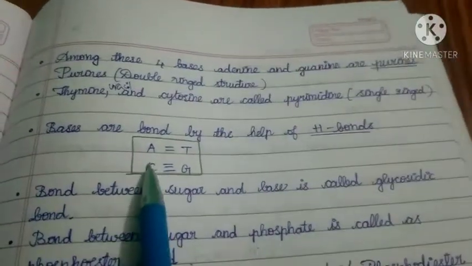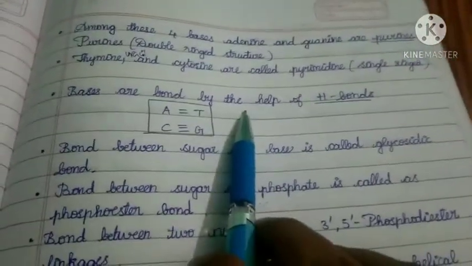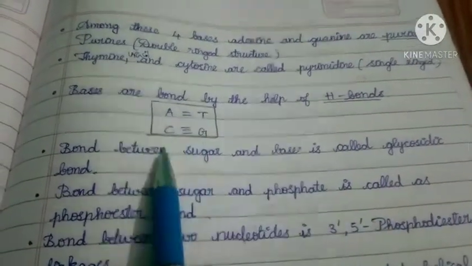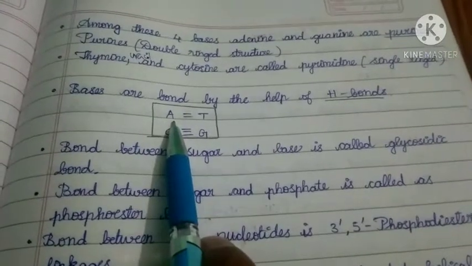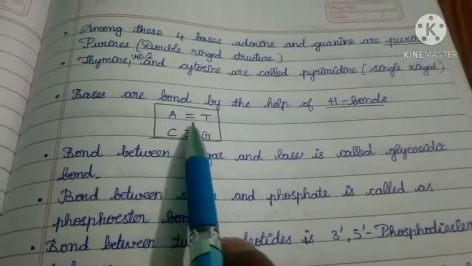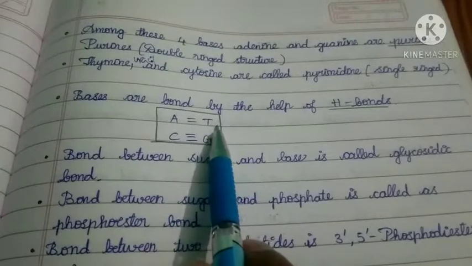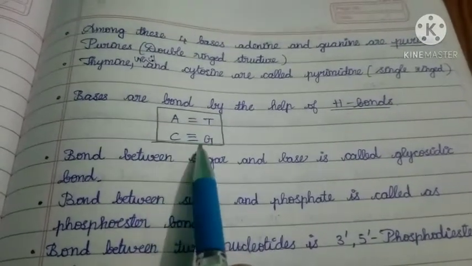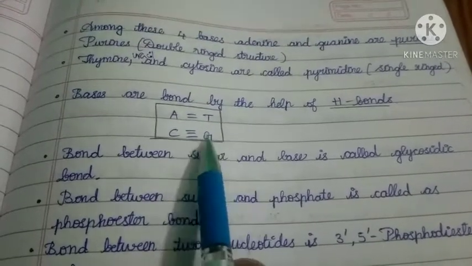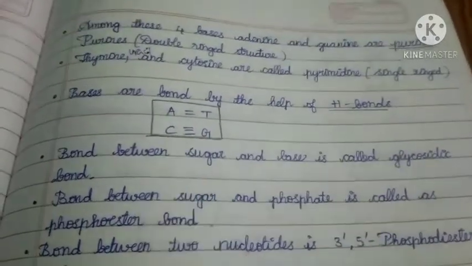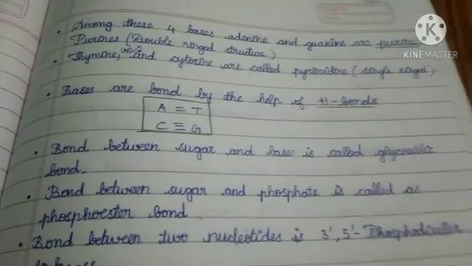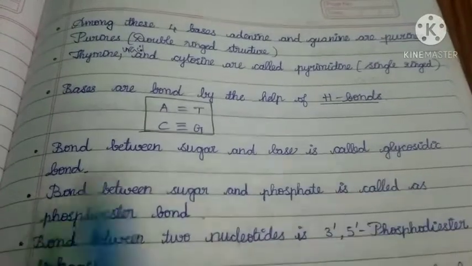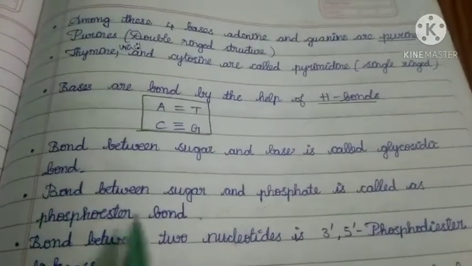Next, in DNA and RNA, the bases are held by hydrogen bonds. In DNA, wherever adenine is present, that is double bonded with thymine. Wherever thymine is present, that is double bonded with adenine. Wherever cytosine is present, that is triple bonded with guanine. Wherever guanine is present, that is triple bonded with cytosine. Next, the bond between sugar and base is called glycosidic linkage, glycosidic bond.